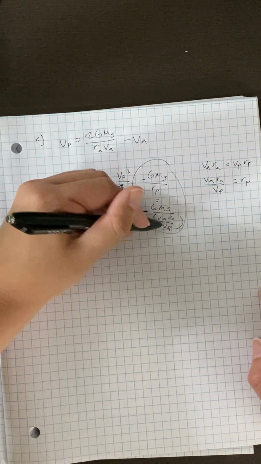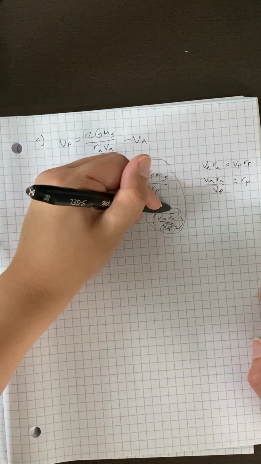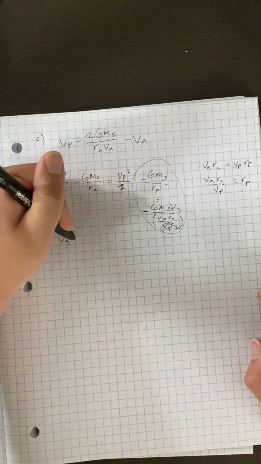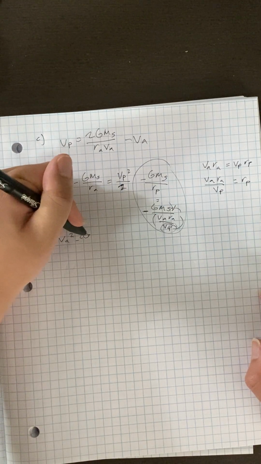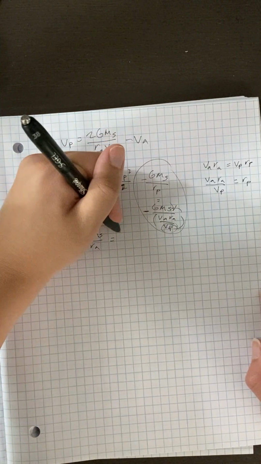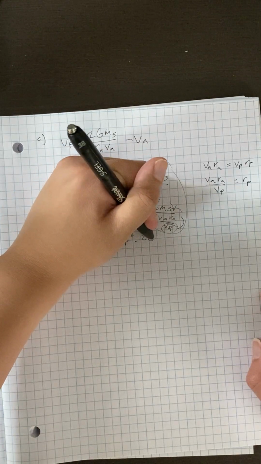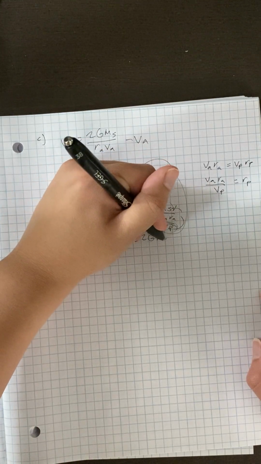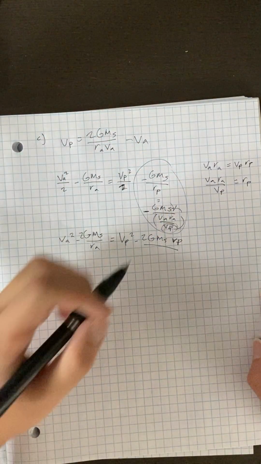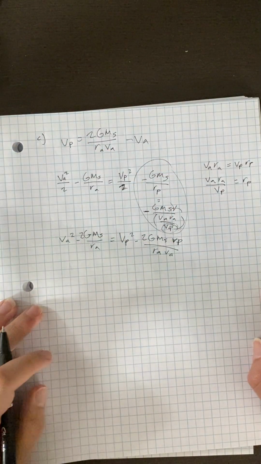And then we can simplify everything, all of these fractions, by moving v_P to the top and multiplying every term by 2 to get v_A squared minus 2 G M_S over r_A is equal to v_P squared minus 2 G M_S v_P over r_A v_A.